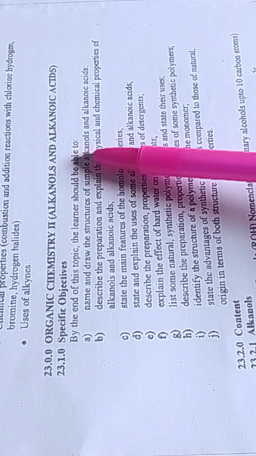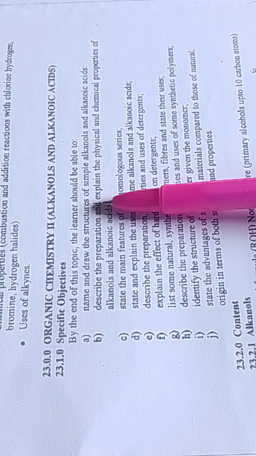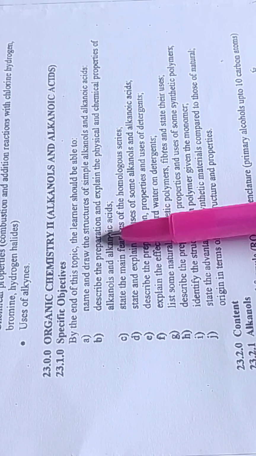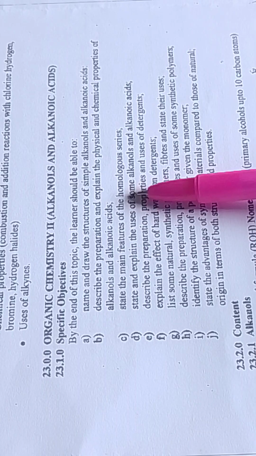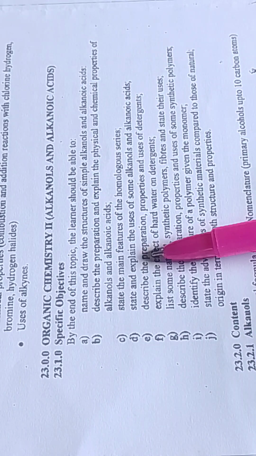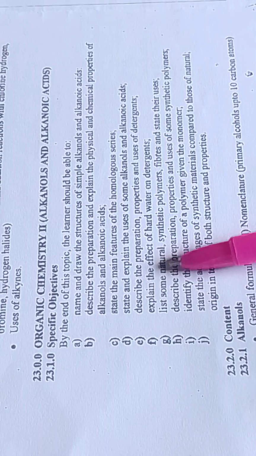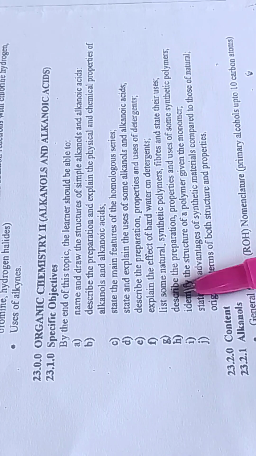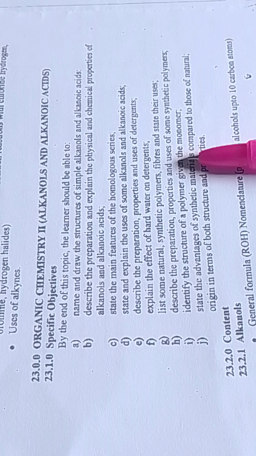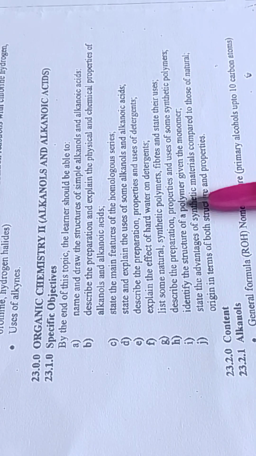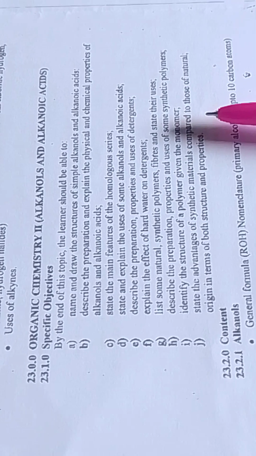By the end of this topic, the learner should be able to name and draw the structure of simple alkanols and alkanoic acids, describe the preparation and explain the physical and chemical properties of alkanols and alkanoic acids, state the main features of homologous series, state and explain the uses of some alkanols and alkanoic acids, describe the preparation, properties and uses of detergents, explain the effects of hard water on detergents, list some natural and synthetic polymers, fibers, and state their uses, describe the preparation, properties, and uses of some synthetic polymers, identify the structure of a polymer given the monomer, state the advantages of synthetic materials compared to those of natural origin in terms of both structure and properties.